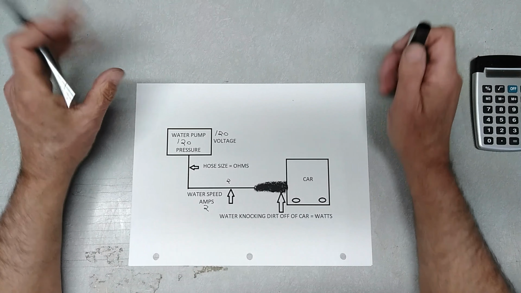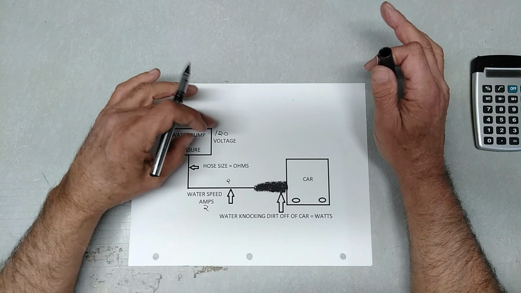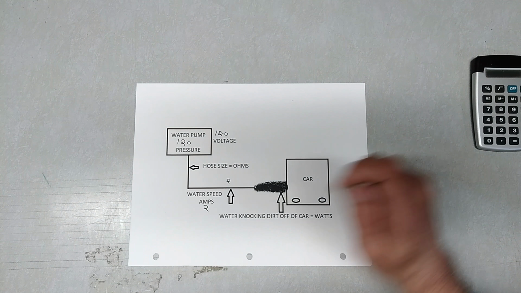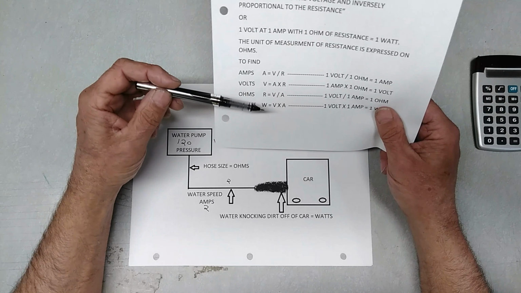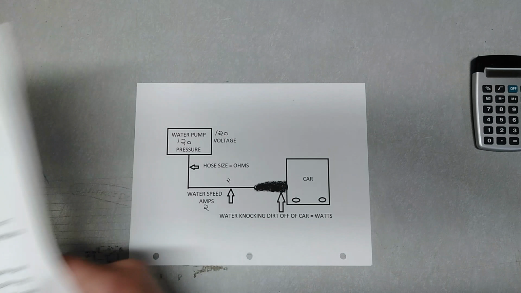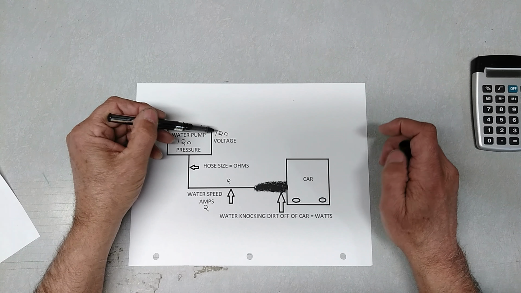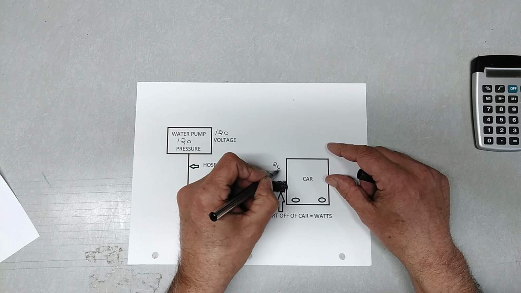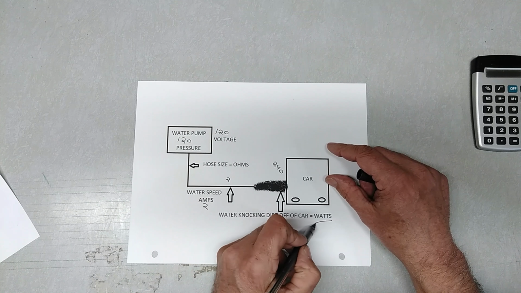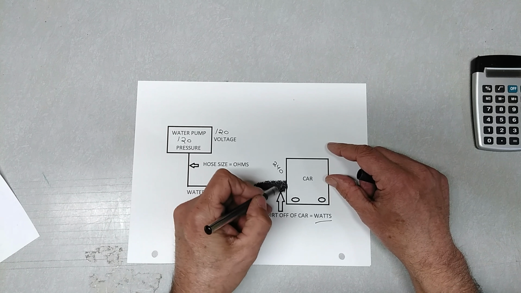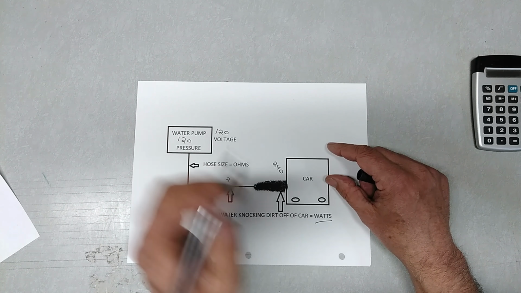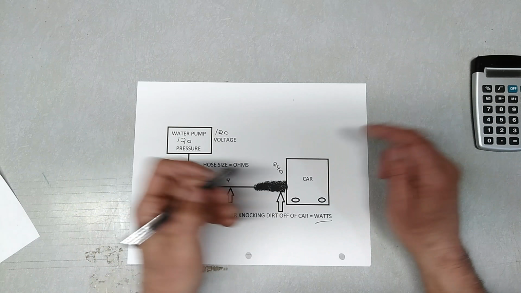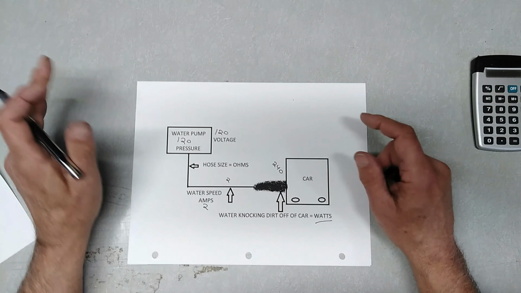Now let's figure out, if we got the 2, we got 120 and we got 2, how many watts there is. This says if we want watts, we want volts times amps. So 120 times 2 equals 240. Now wattage is what is electrical work. This is what we want the electricity to do. So for right now, let's say 240, we're doing the amount of work to knock, say, 240 square inches of dirt off this car.